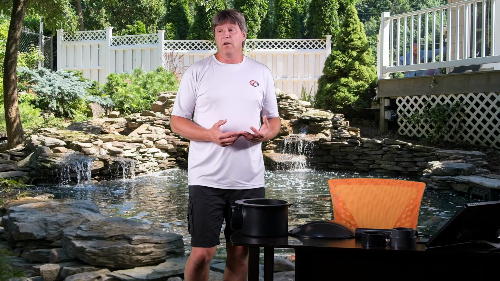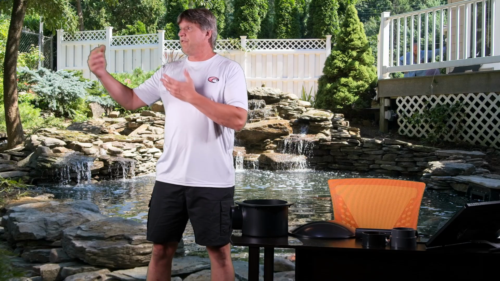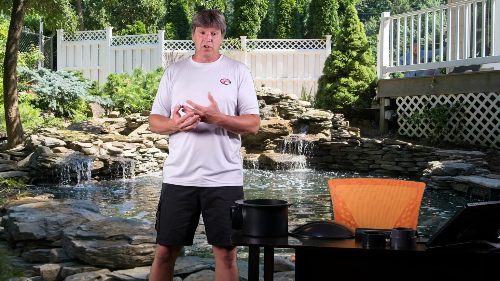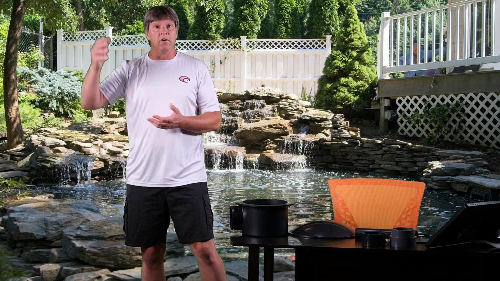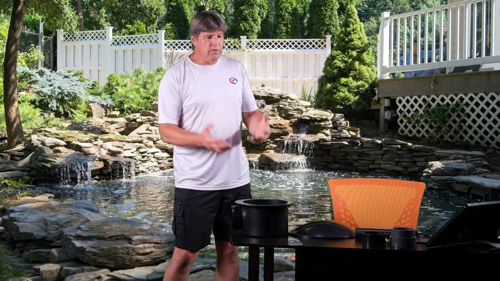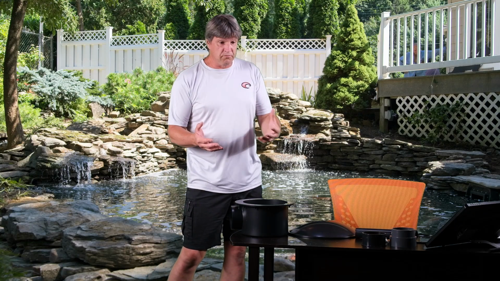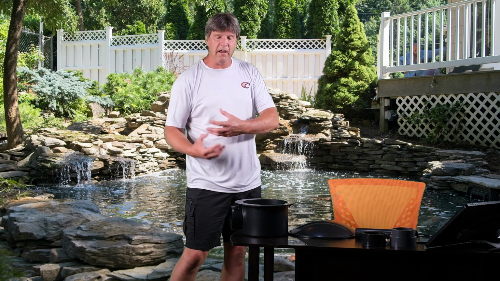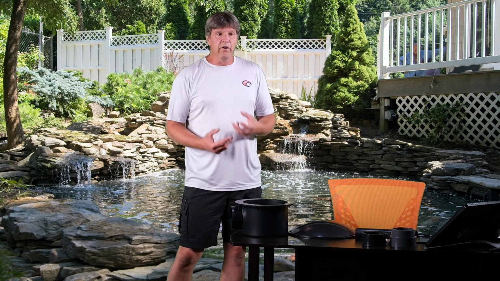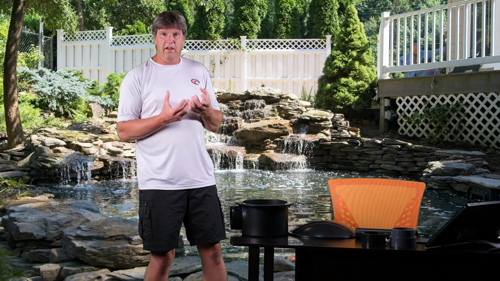And even more importantly, it's reducing the flow greatly, if not totally, to your filters or your waterfalls and stuff. So the pumps get clogged up because they're right in the bottom, sucking that stuff directly into the impellers of the pumps, where it's either going to puree it and grind it up more, or just get clogged.